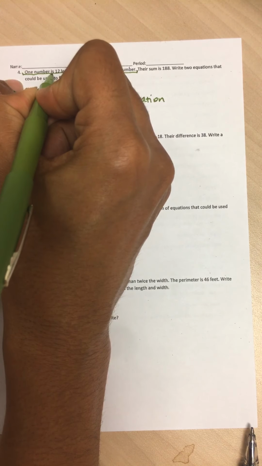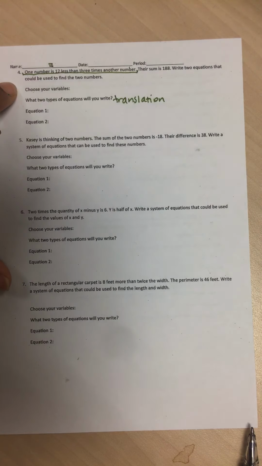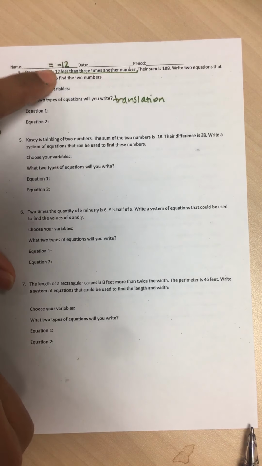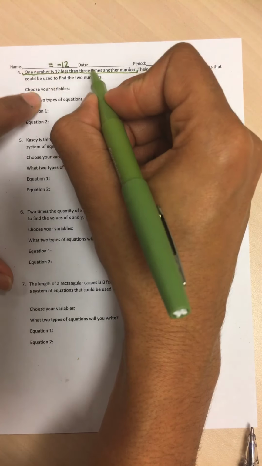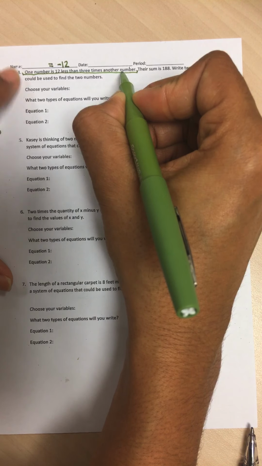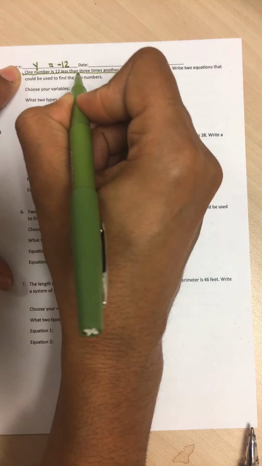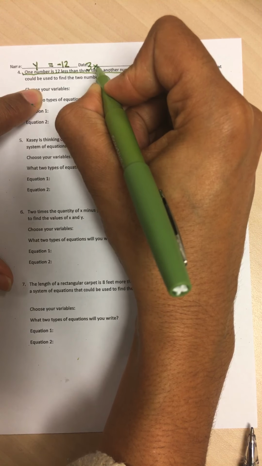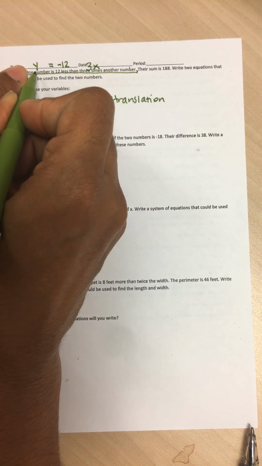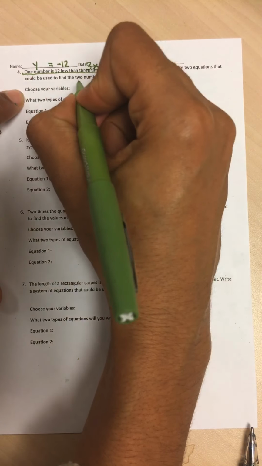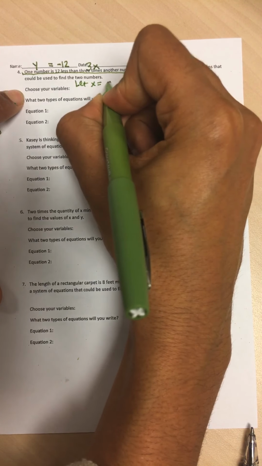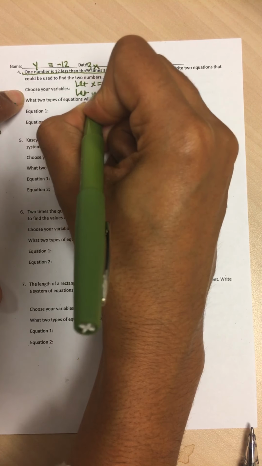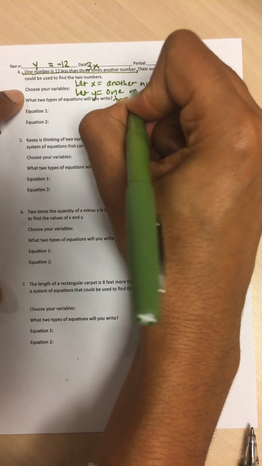Okay, what does is mean? Is means equals. What does 12 less mean? It means negative 12 or minus 12. 12 less than what? 12 less than 3 times another number. So if we make this our y and we do 3 times another number, that other number can be x. Once again, we prefer to solve for y if we're going to solve for anything at all. So let x equal another number and let y equal one number, okay?